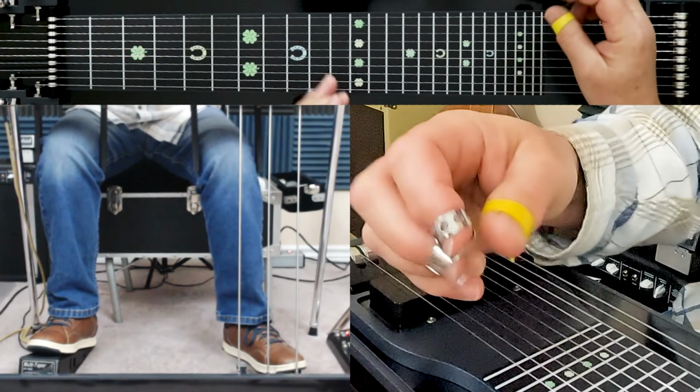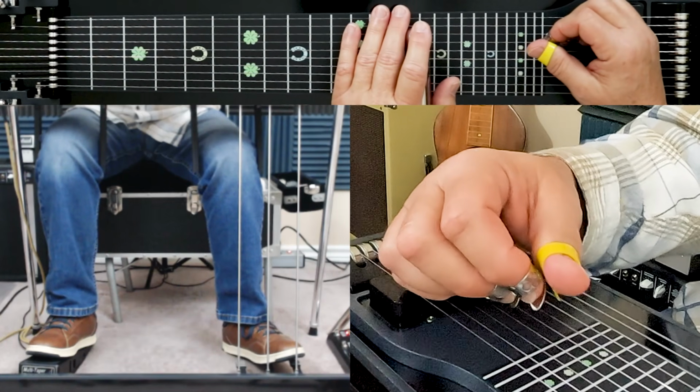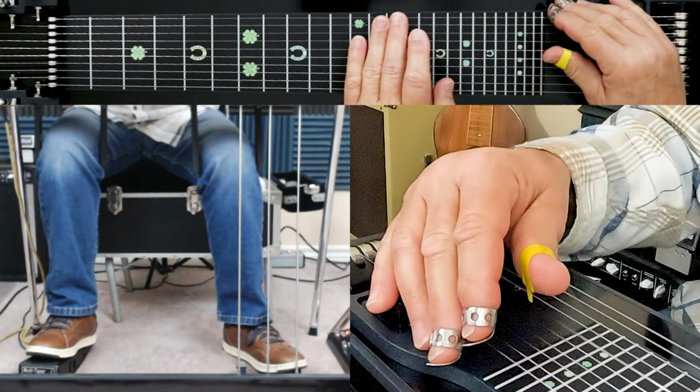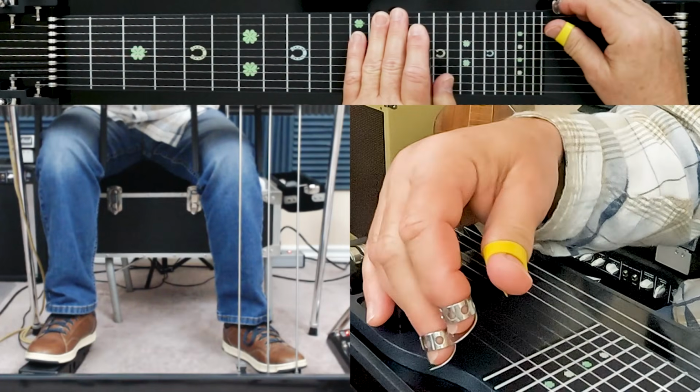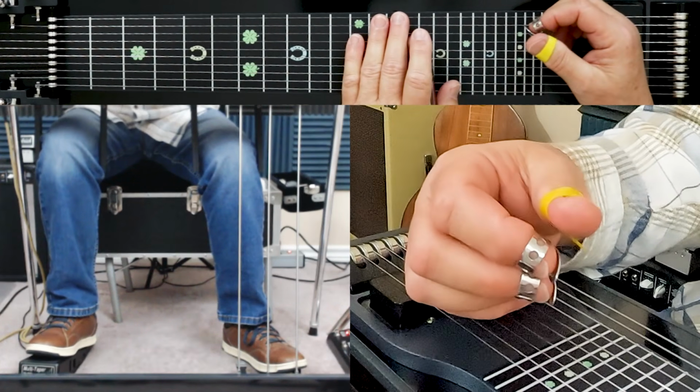Okay, and the last one I'm going to show you, go to your 15th fret, you press A and B pedals, and you play 6, 5, 4. So you have those different positions for a C major chord.